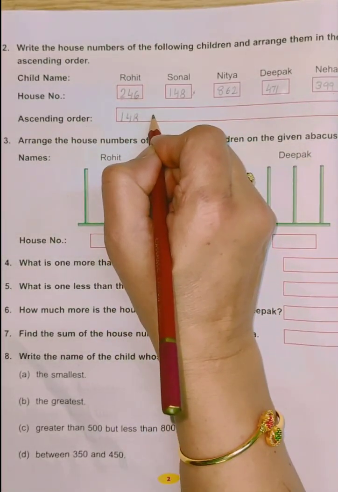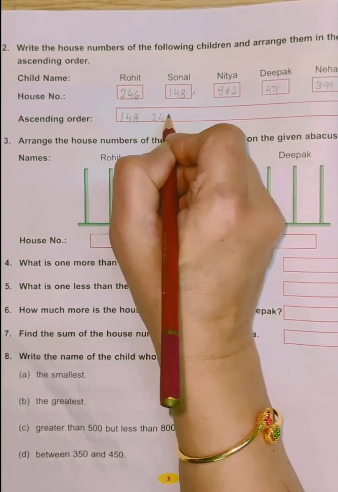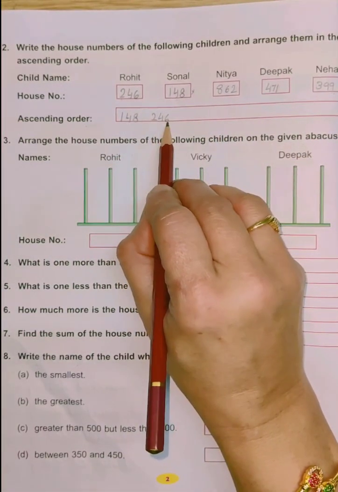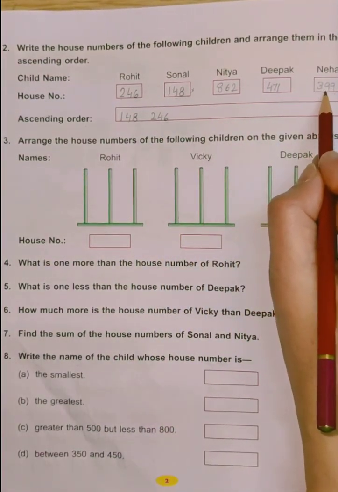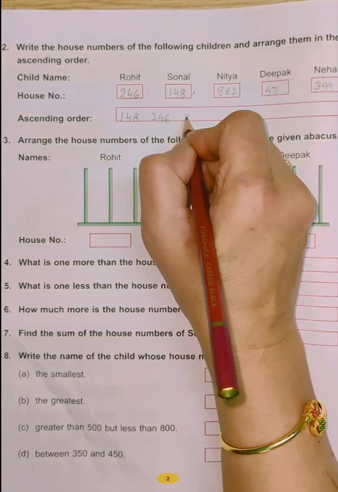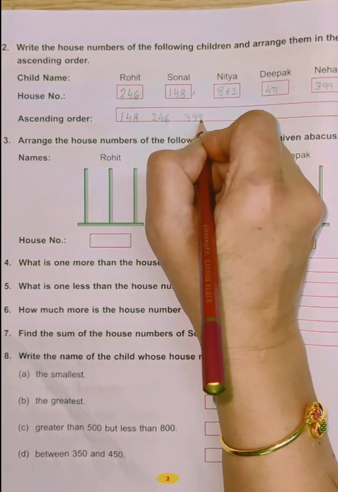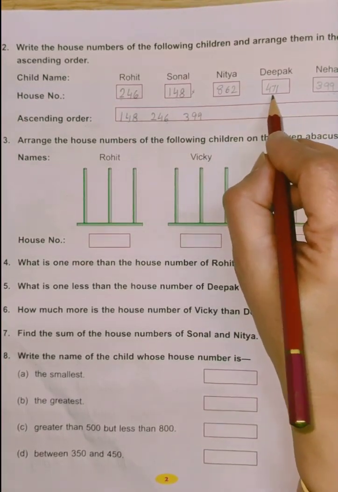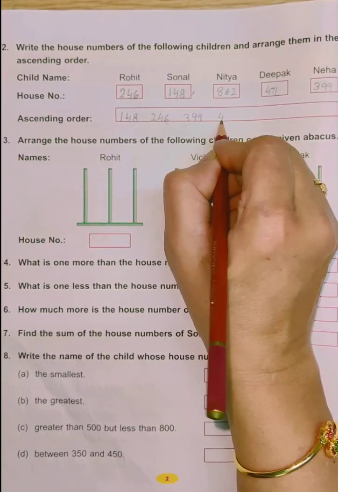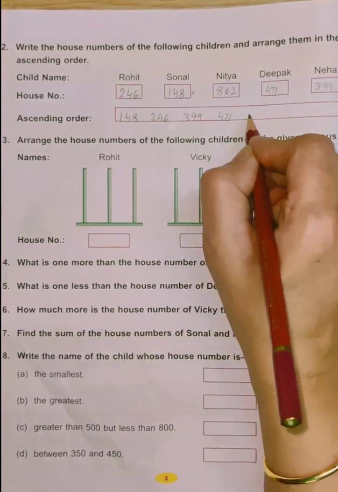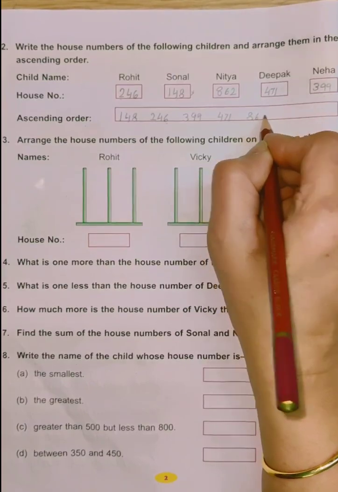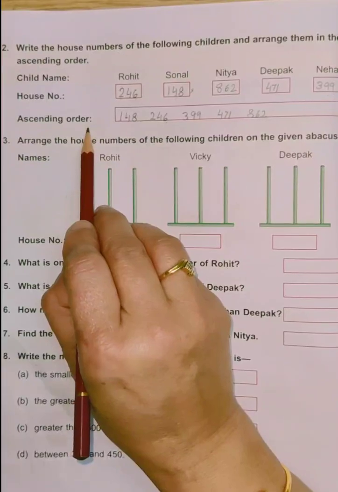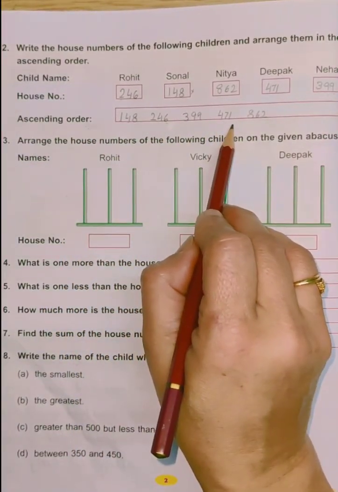It is Rohit's 246. Now the next number which is bigger than 246 is Neha's 399. After Neha's house, whose house number is bigger? Deepak's house number. It is 471. And Nitya's house number is the greatest of all. So here we have the ascending order of all the children's house numbers.